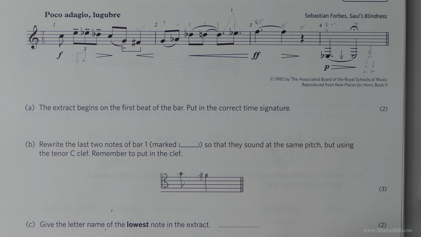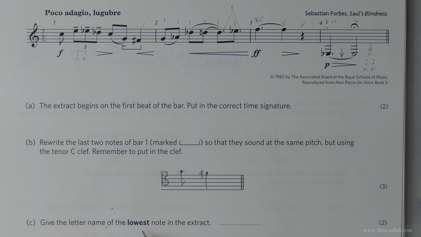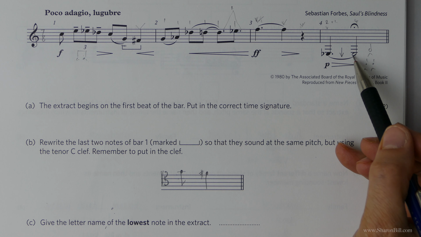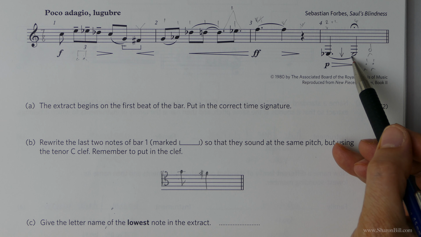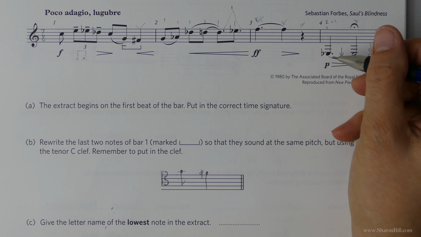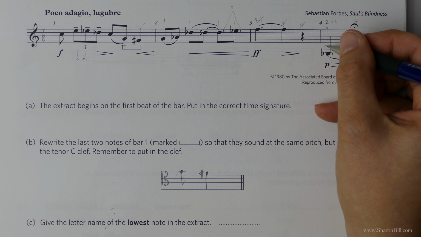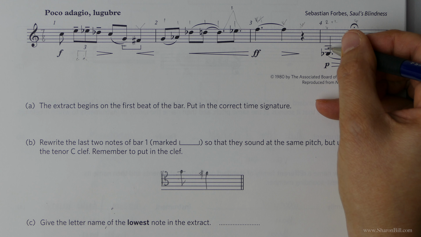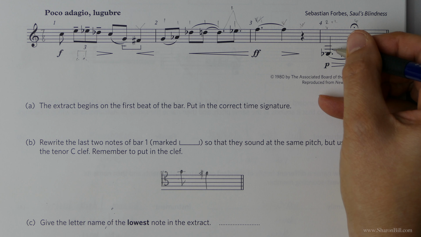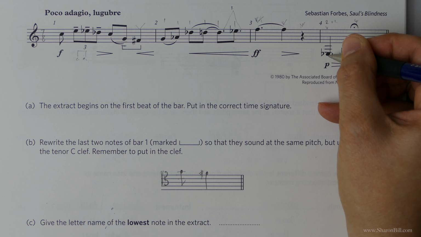Let's carry on. We are asked to give the letter name of the lowest note in the extract. So this is this one here, obviously. Now this one's miles below middle C. We could either count backwards, C, B, A, G, F, E flat.